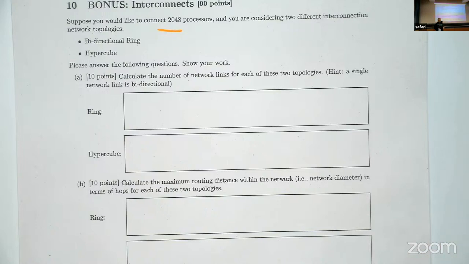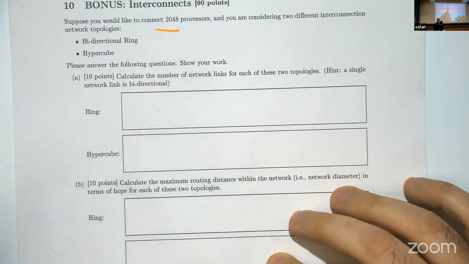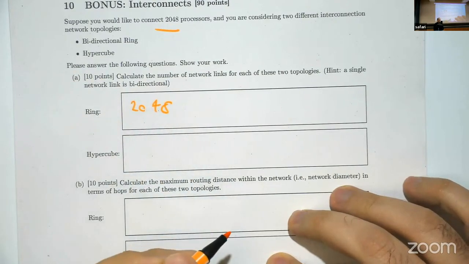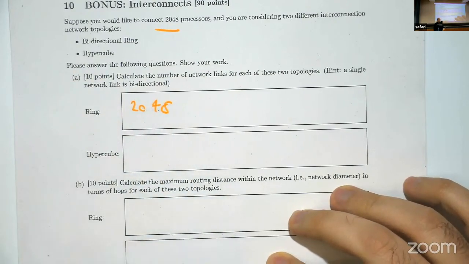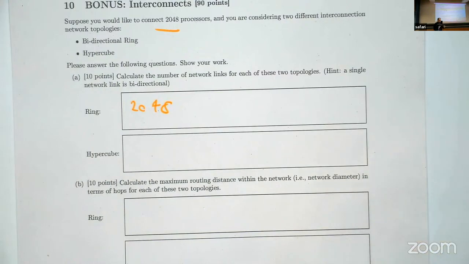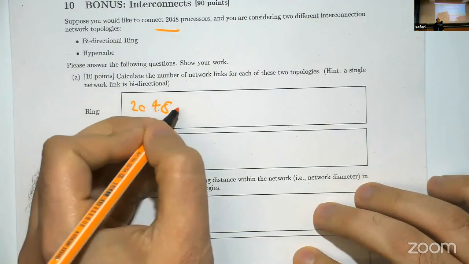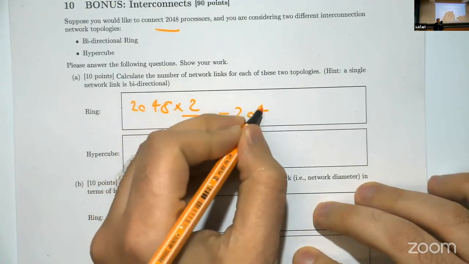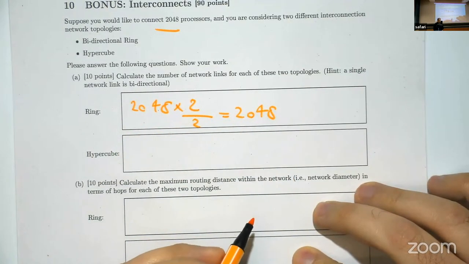So in ring, we have 2048 nodes, and the degree of each node is 2. So times 2 and then divided by 2. In the end, we have 2048 links for ring.